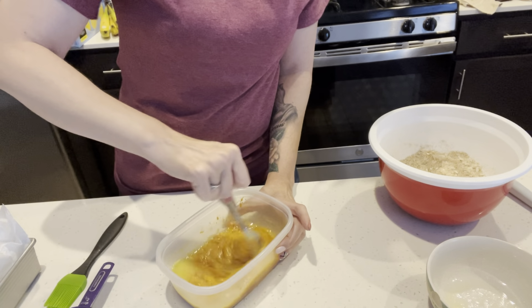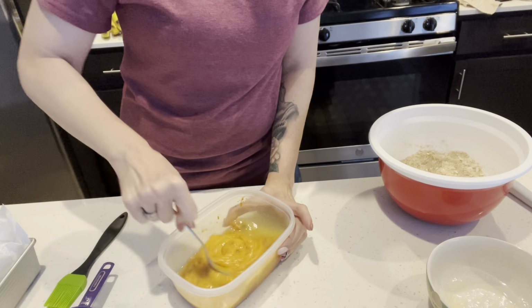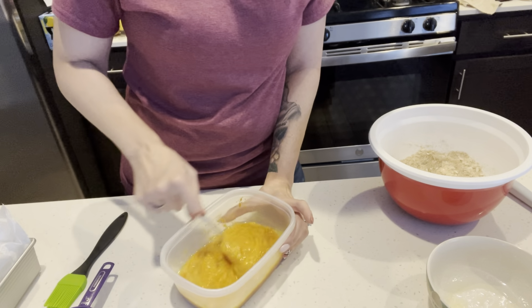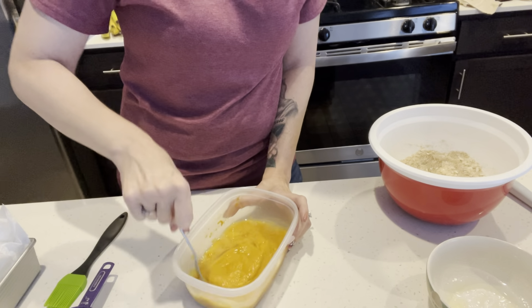And it goes pretty quickly. You could use a frother if you liked. Like I said, I'm just using a fork because I'm just trying to do this with less. It's a little bit more arm action.